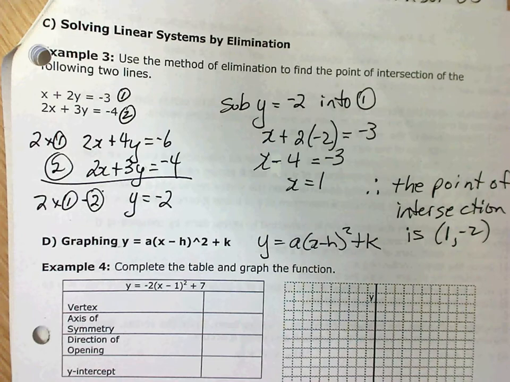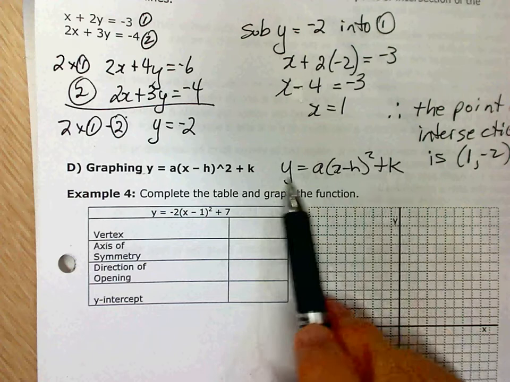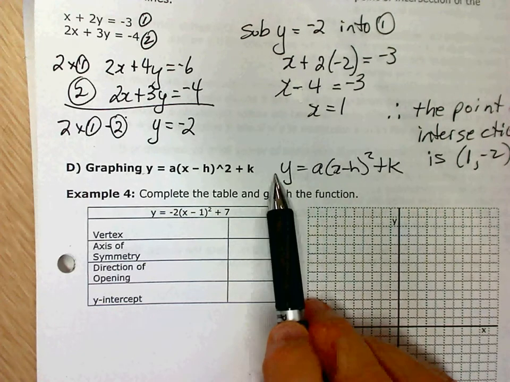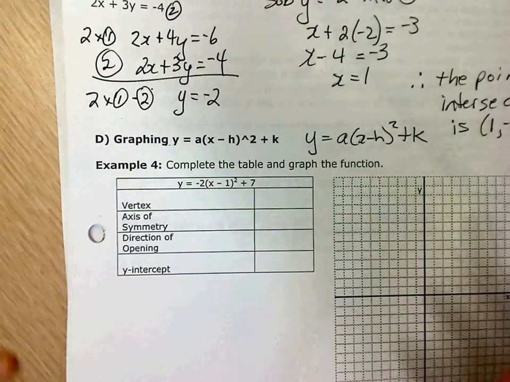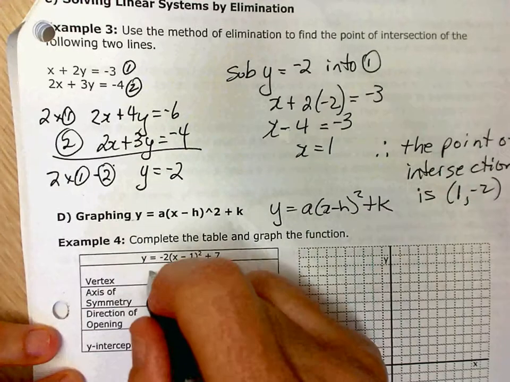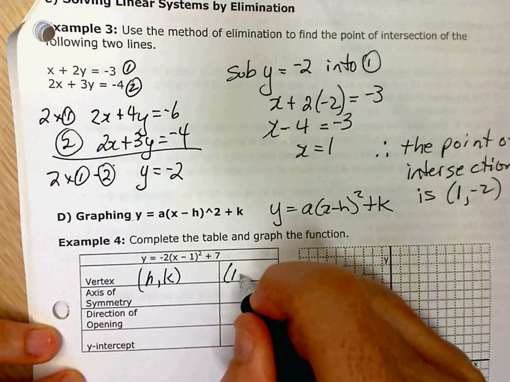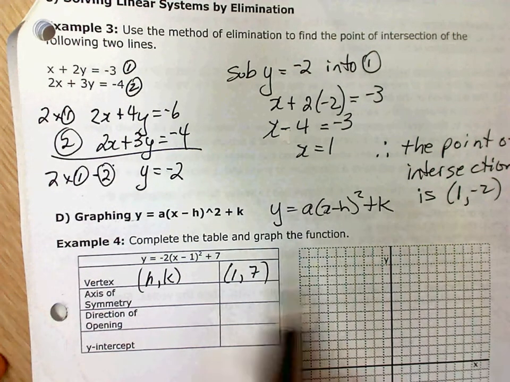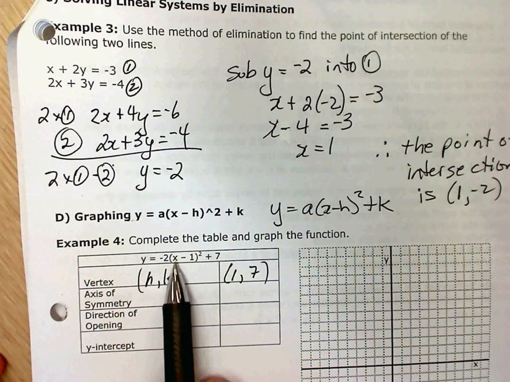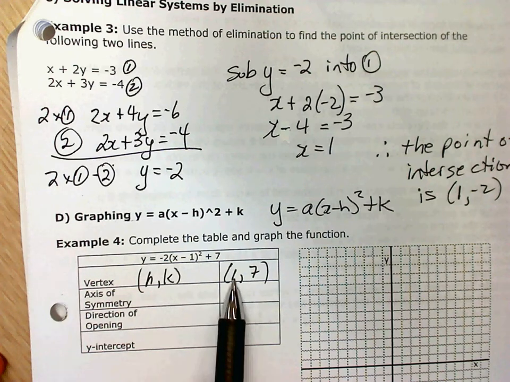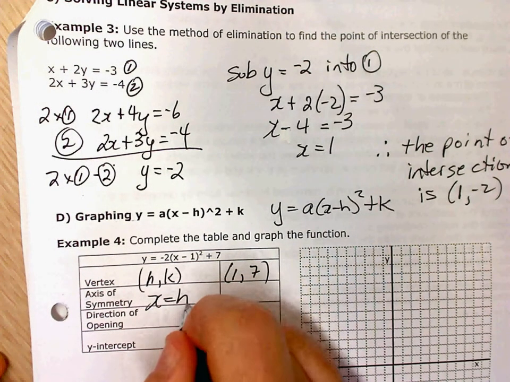Okay. Let's review a little bit about vertex form of a quadratic equation. So it says complete the table. As you recall, the vertex is h comma k. So in this case it's going to be 1 comma 7, right? Because that's x minus the h, so minus a negative 1 is positive 1. So here the axis of symmetry is x equals h, or x equals 1.